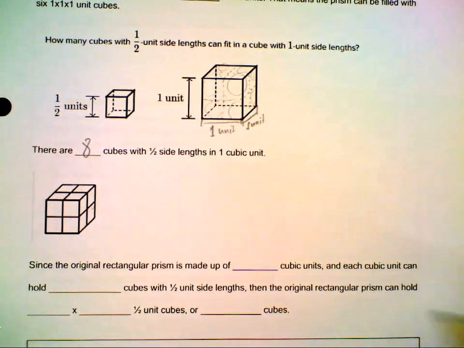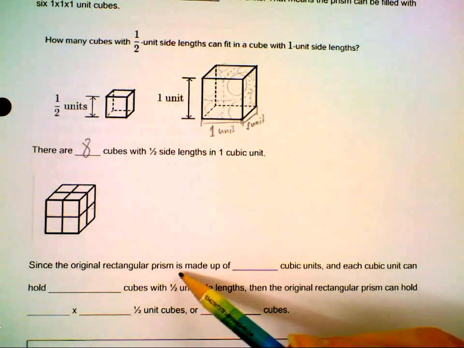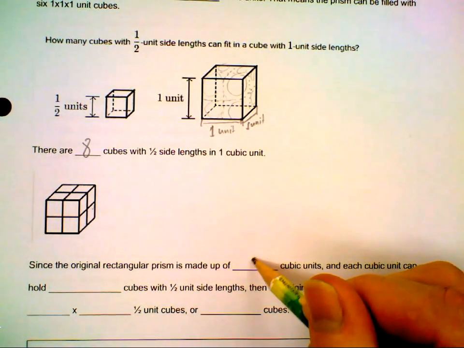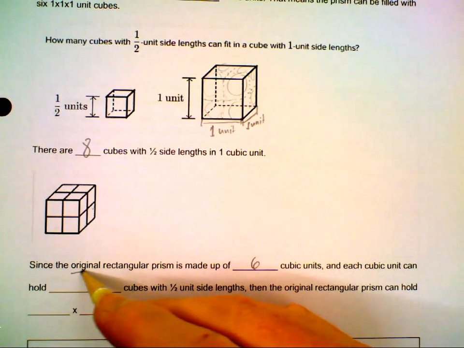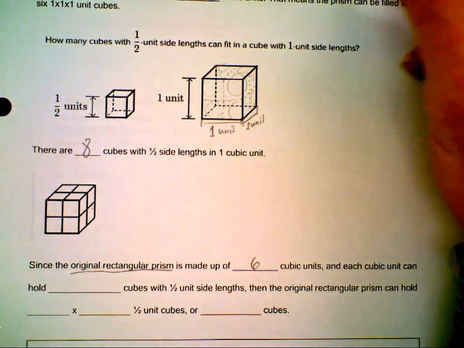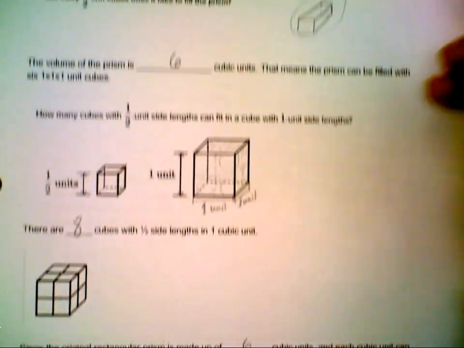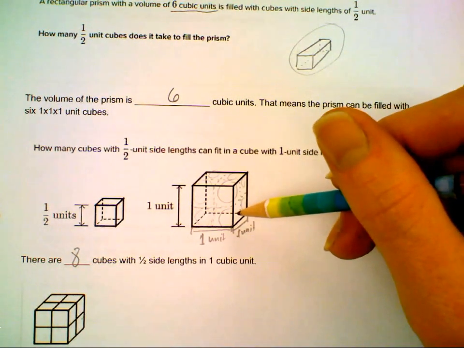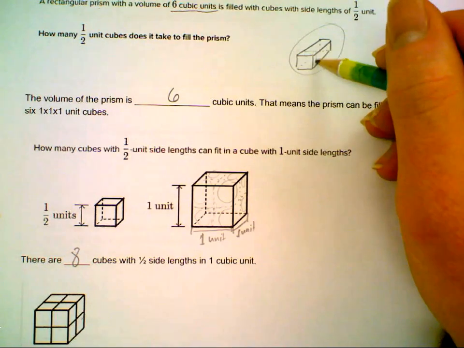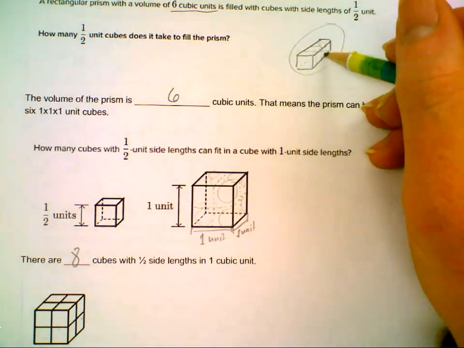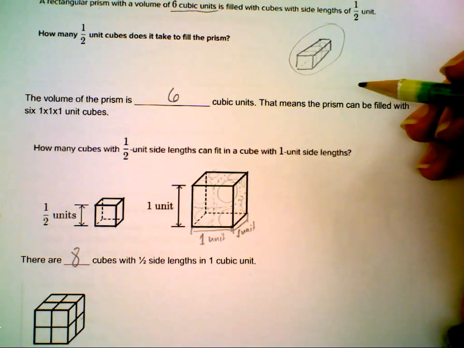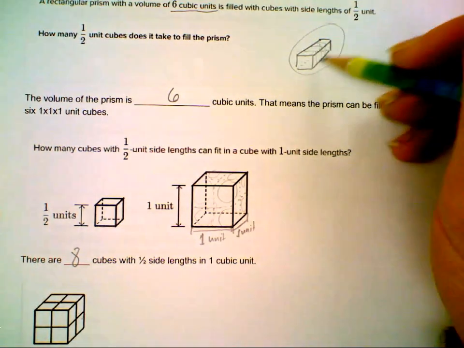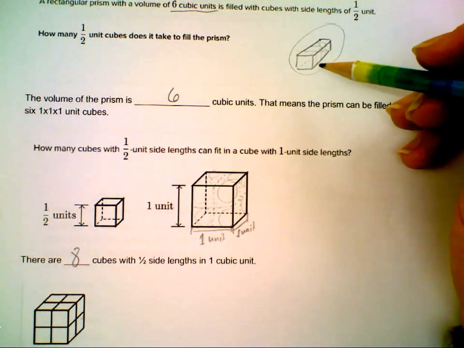Since the original rectangular prism is made up of 6 cubic units, this is the original rectangular prism, this shape back here. Now my model, my shape back here, is a smaller drawing than what we see here, but you can imagine that this has 6 of our cubic units. I'm not doing that accurately, but that's just a visual model to help you understand what it's talking about here.